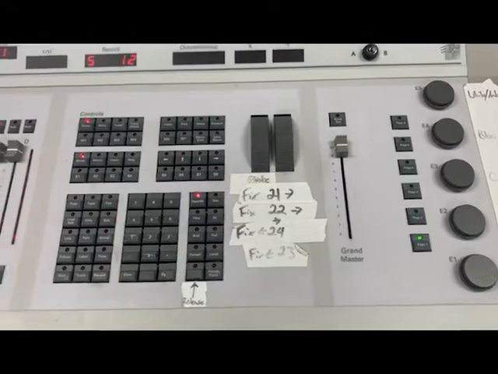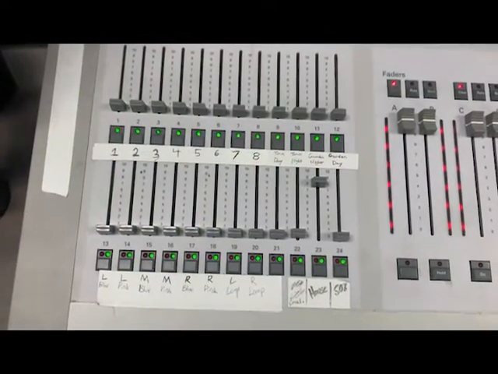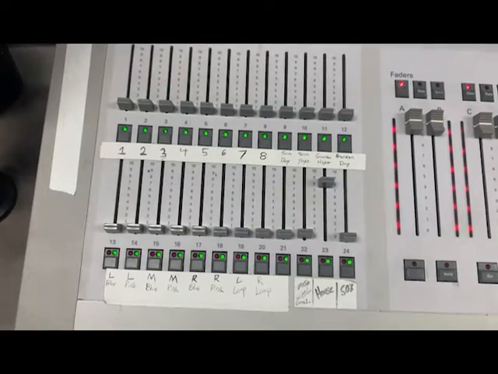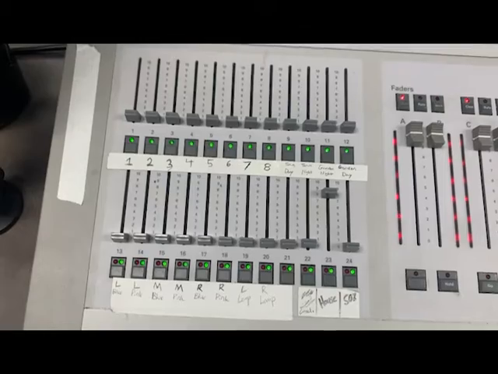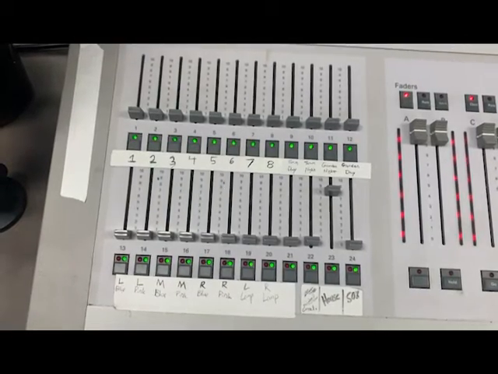On the far left, you have these sliders called submasters. Submasters are your typical sliders for front lights, which are spotlights where speakers and action are happening. You can program one light to go up and down, or an entire lighting look, on the submasters.